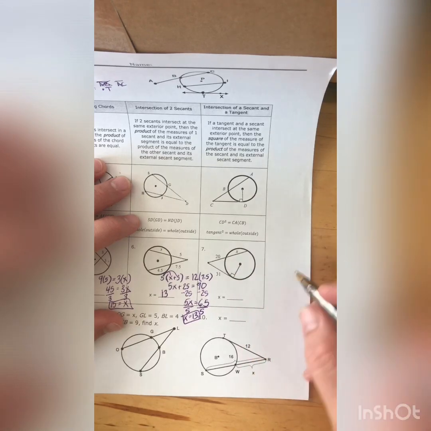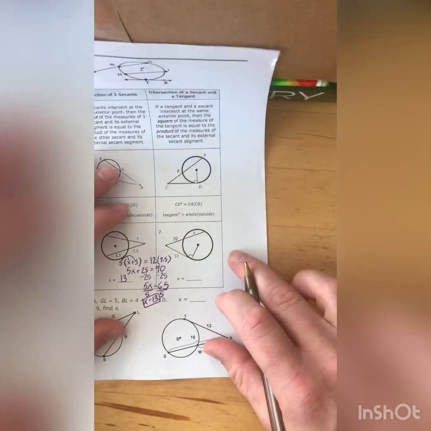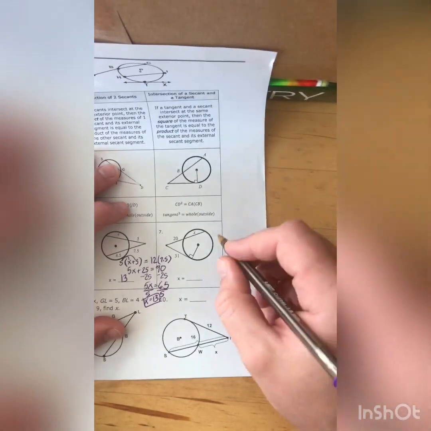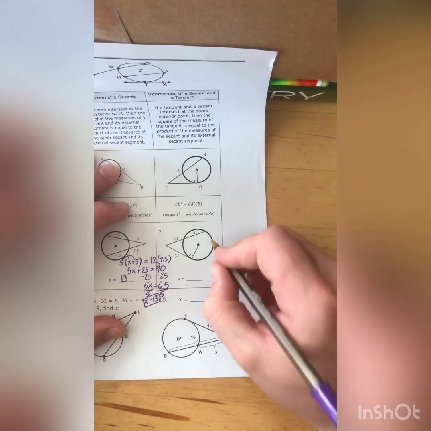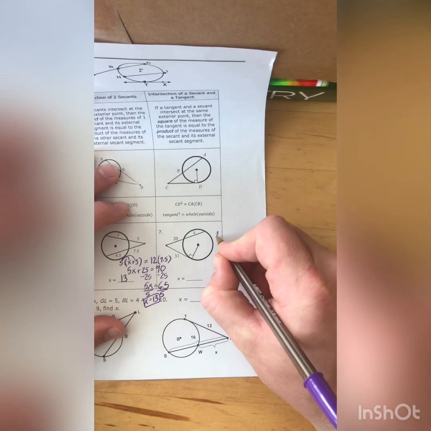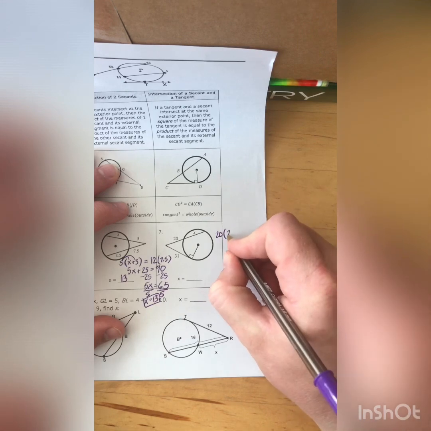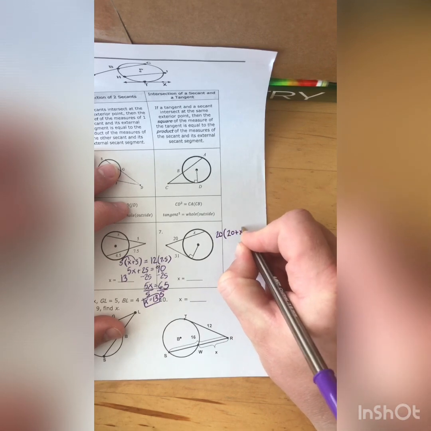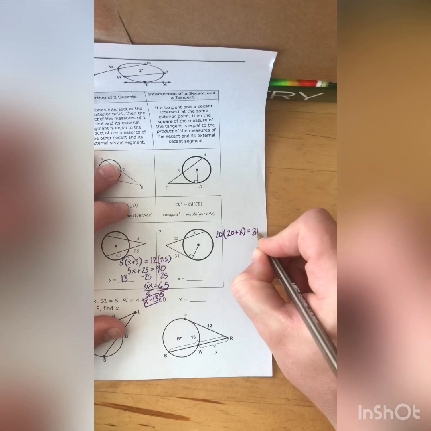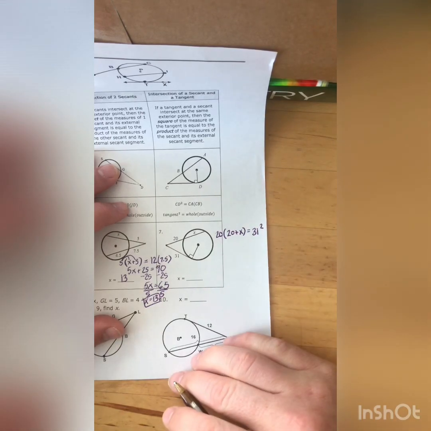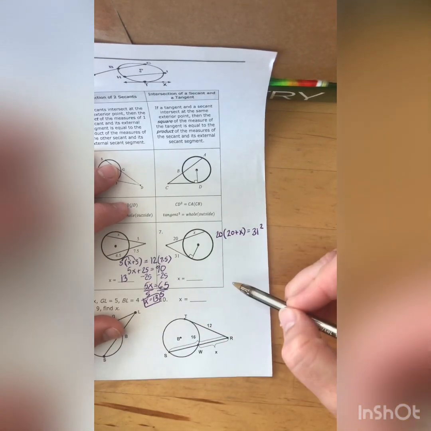Now, whole thing times the outside. I'm going to try to do this over here to the right so I'm going to kind of get it where you can see it a little better. All right, so whole thing times the outside, well, we know the outside is 20. The whole thing is going to be 20 plus x, and we're going to set that equal to 31 squared, okay? So try not to get off my paper here. I'm going to do the algebra.